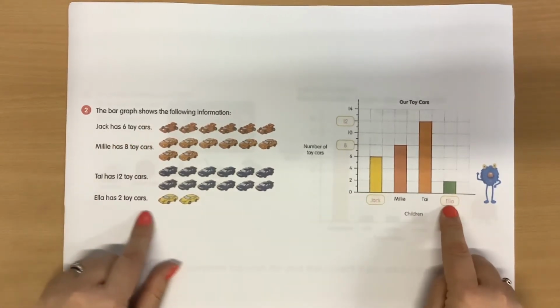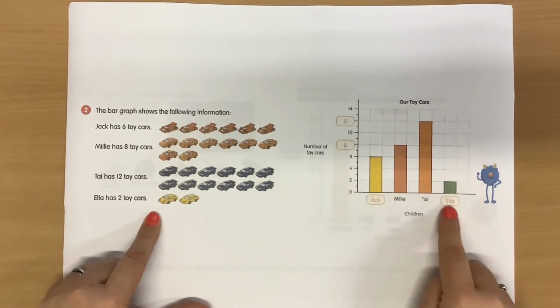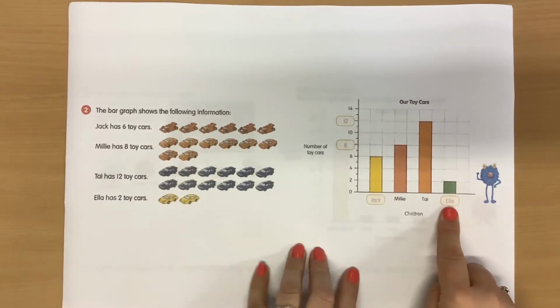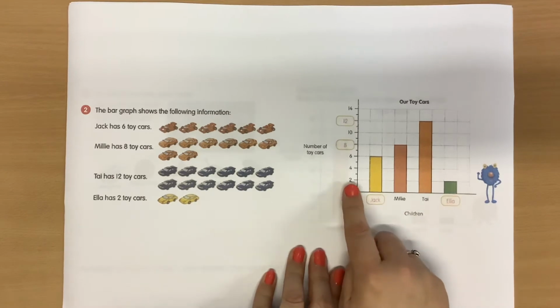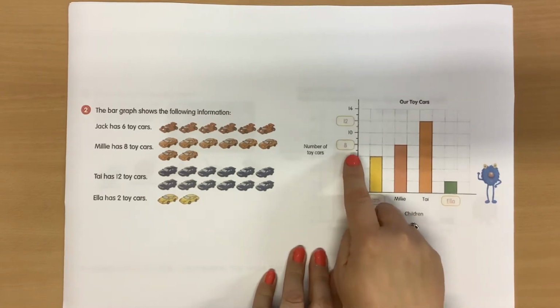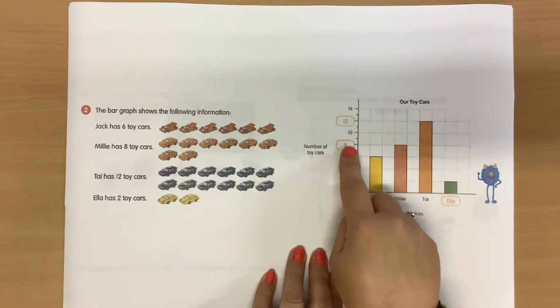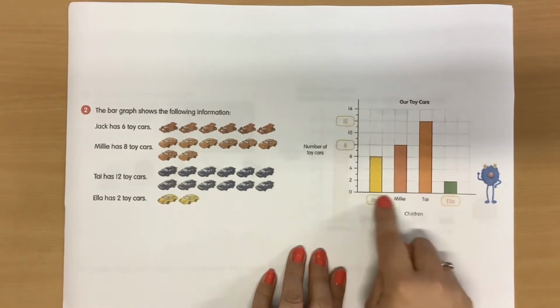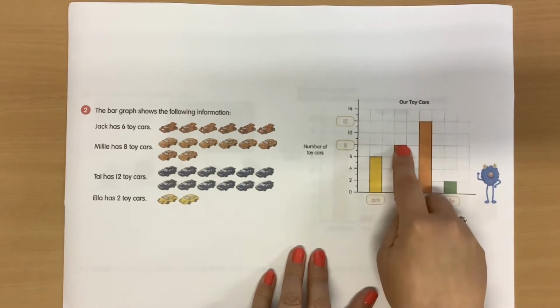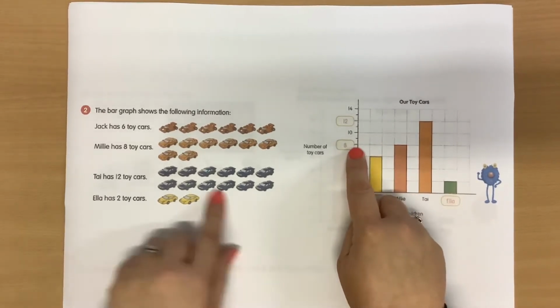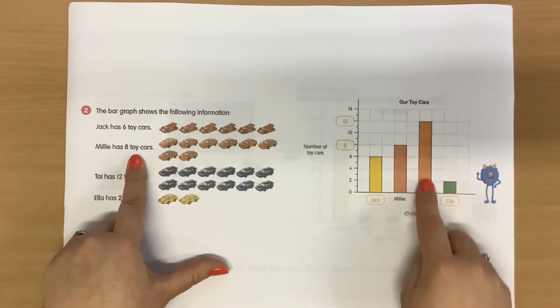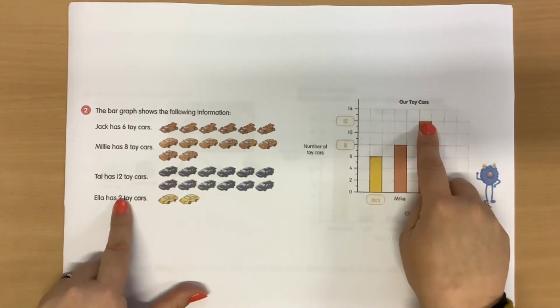The other one represents 2 toy cars. So we know that that's Ella. And then if we look at the scale, we can work it out. 2, 4, 6, blank, 10. So we know that they're going up in 2s. So this is 8 and this is 12, and we can double check that. Millie has 8 toy cars and Ty has 12 toy cars.